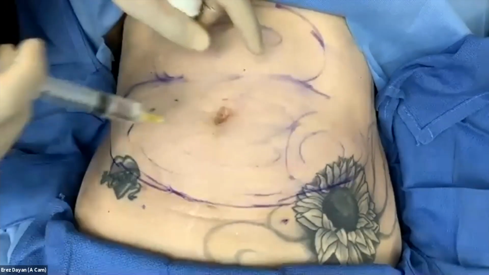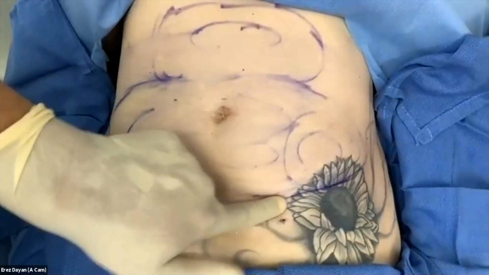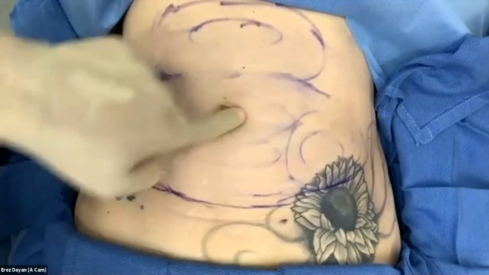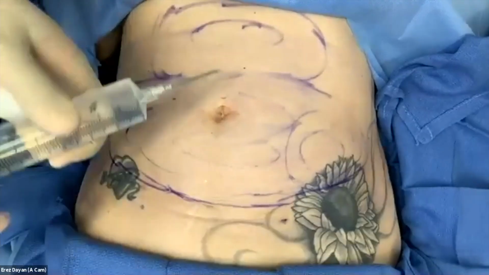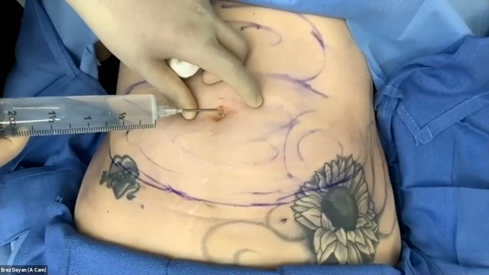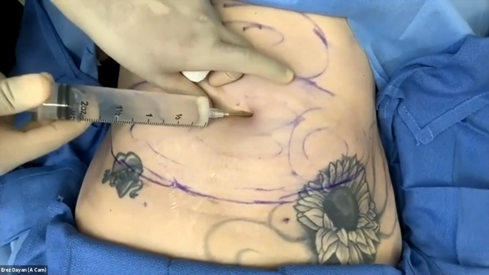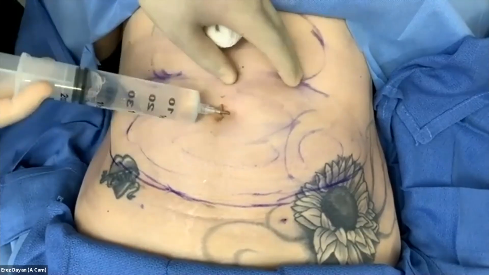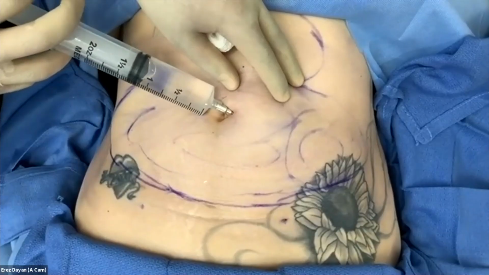Now, initially I would normally come down here, but she already has a little bit of a contour indentation here, so I don't want to exacerbate that, so I'm going to just come this direction. So that was the local there. I'm just going to come in here. Do you feel that at all? Okay, good. So again, I want to get in the suprafascial area. So I'm going pretty deep. I don't want to feel any resistance here. See how easily it's going in and just filling up that space, so I know I'm in the right place.